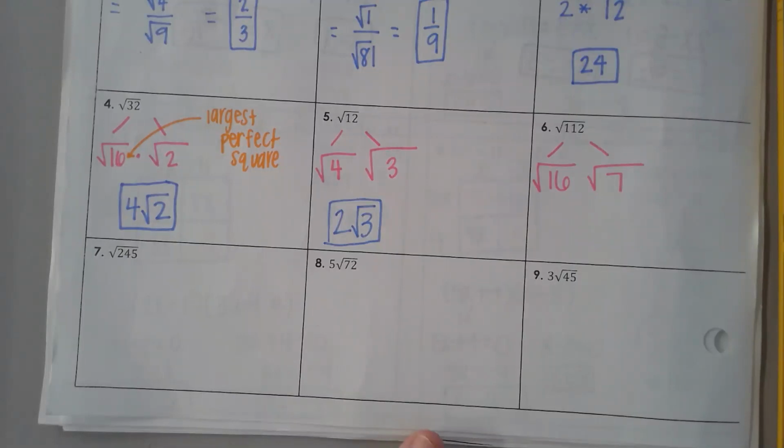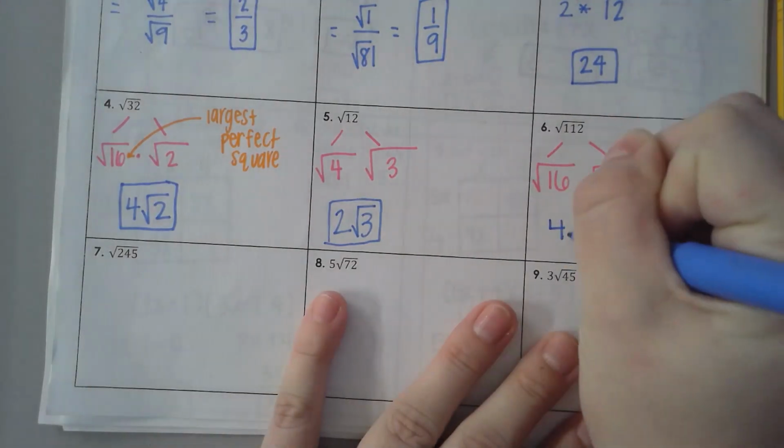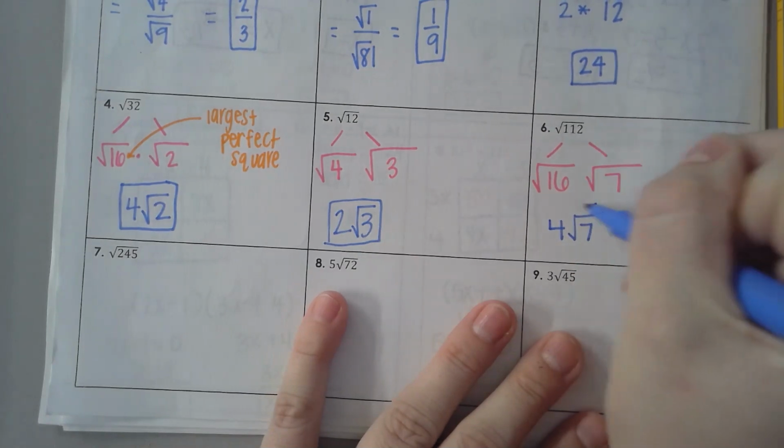And what is the square root of 16? 4. Bring down the square root of 7.